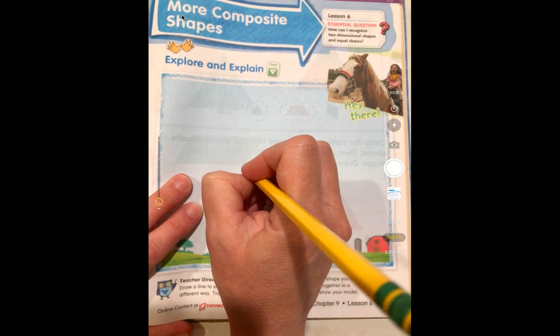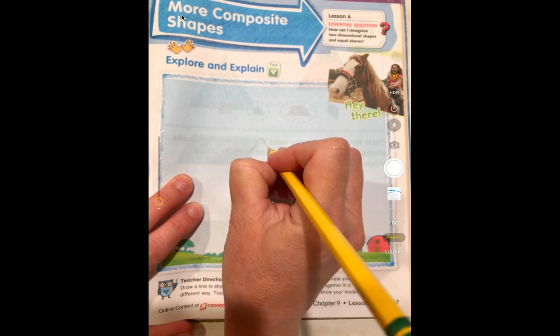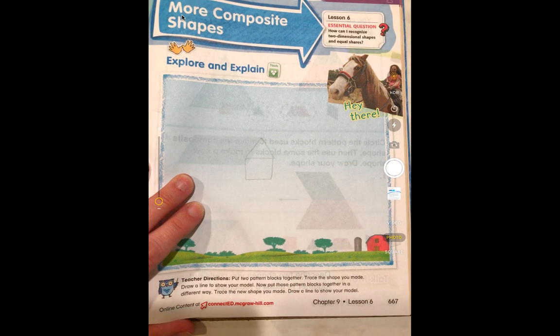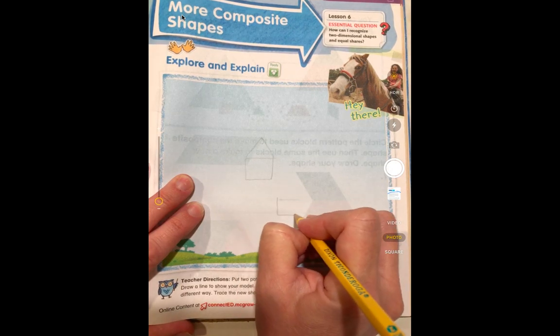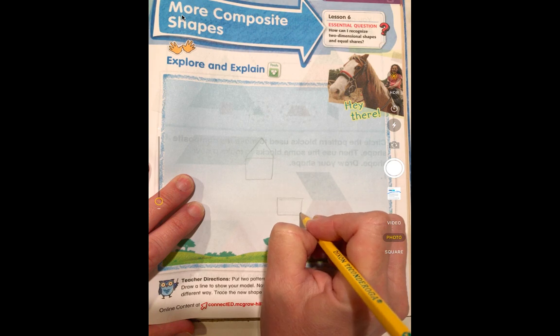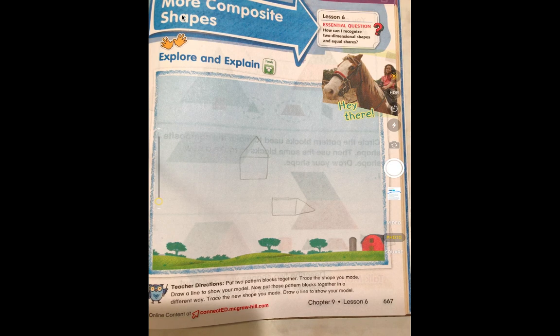So it says put two pattern blocks together, trace the shape you made, draw a line to show your model. Now put those pattern blocks together in a different way, trace the new shape you made. So we could do a square with a triangle on top. And we could show that. Now we have to do it a different way. You could use a hexagon, you could use a trapezoid. Those are all perfectly acceptable too.